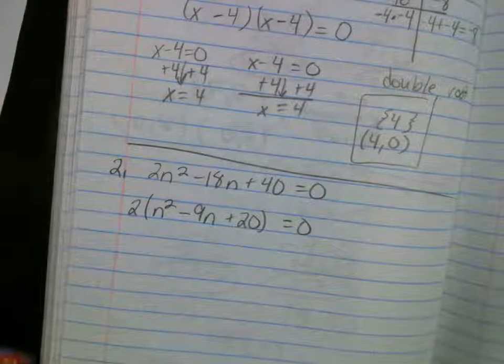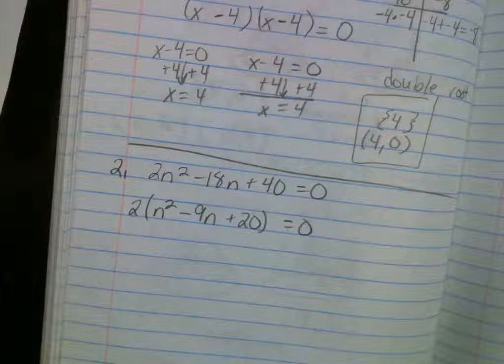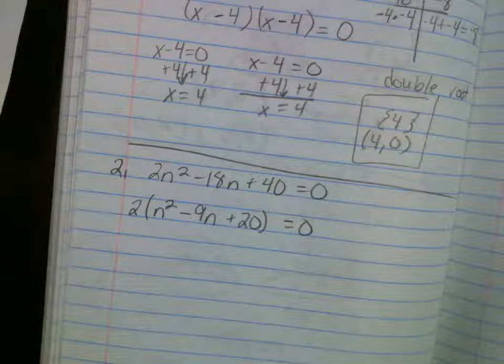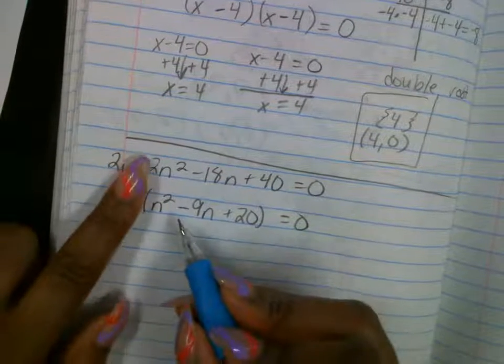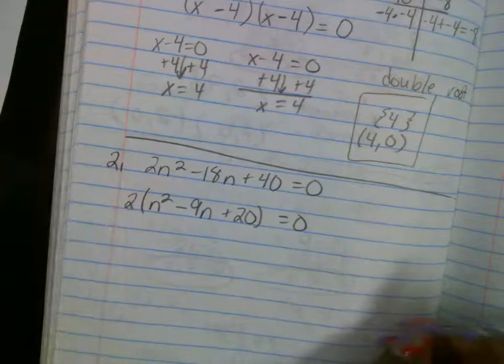Are y'all okay with that? Yes. Always do GCF first. Is that the answer? No, we're not finished. We got to factor. All right, so ignore this part and let's factor this trinomial.